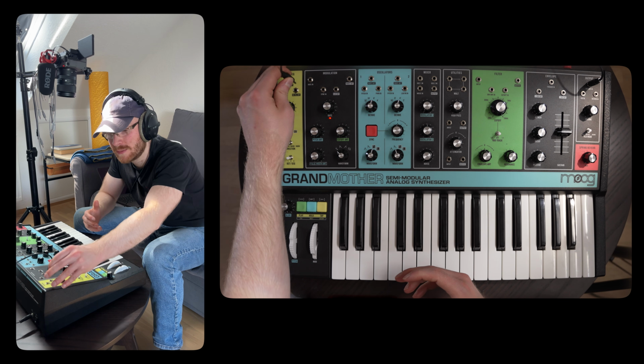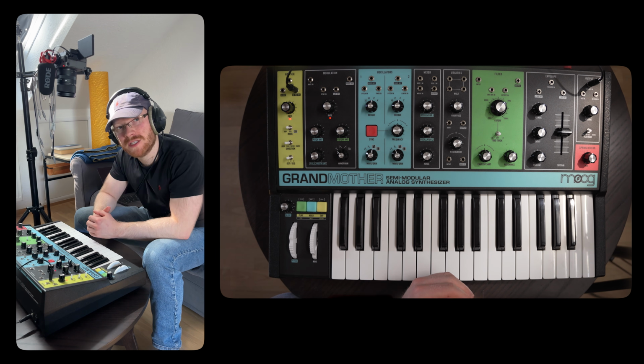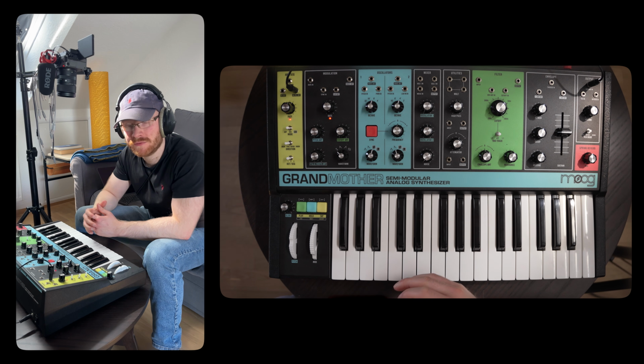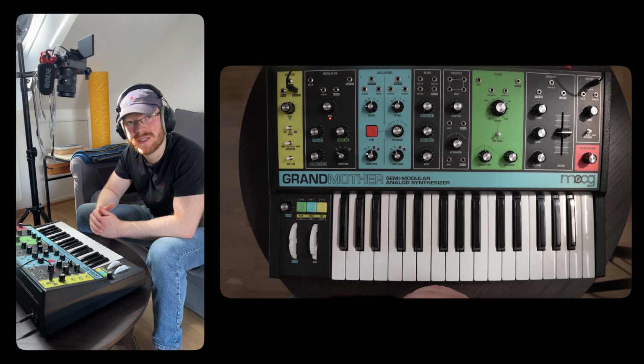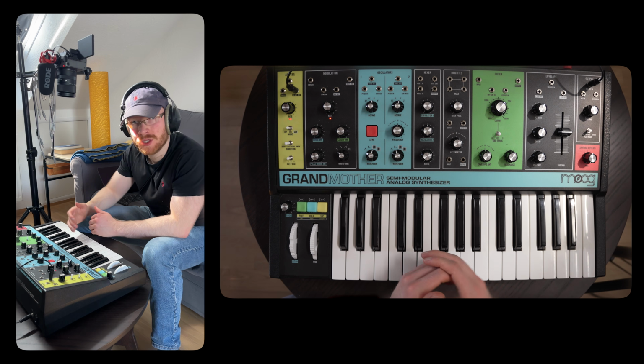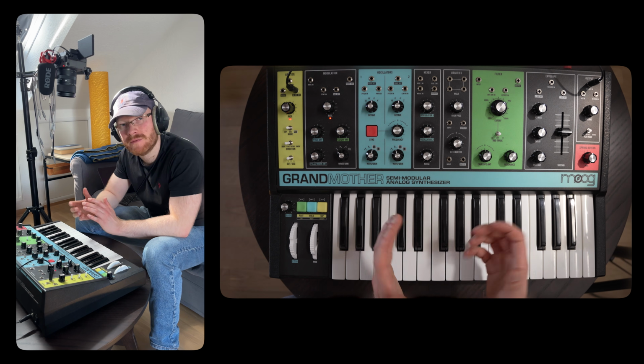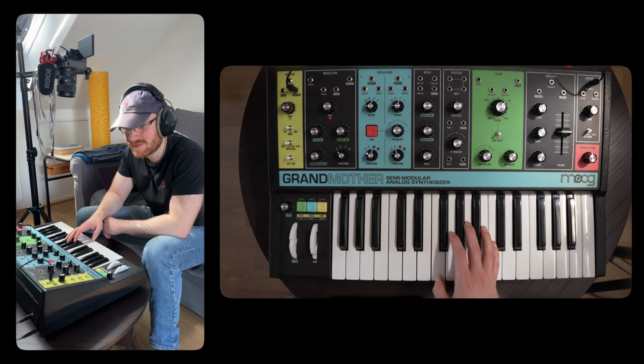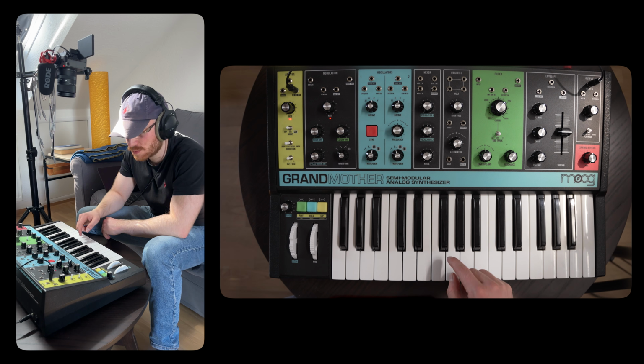For example, the keyboard velocity out. This makes a lot of sense because if you're asking yourself what the keyboard velocity out is doing, sending velocity values to the volume, and now we can truly make the synth velocity sensitive, meaning keys with less velocity will be quieter compared to keys with high velocity.